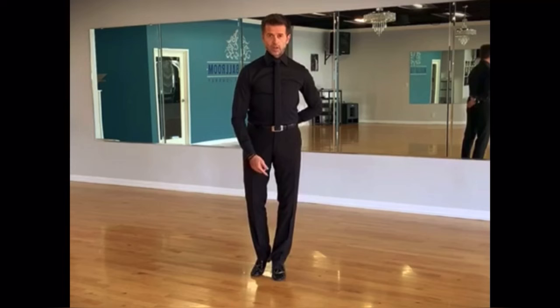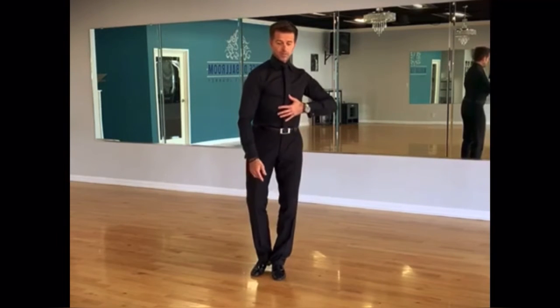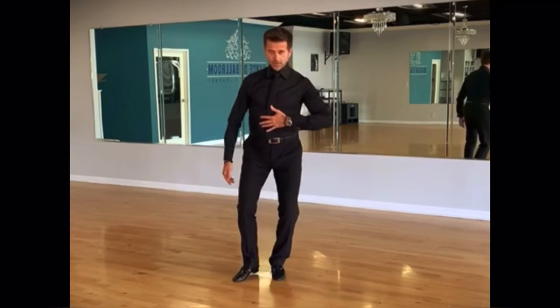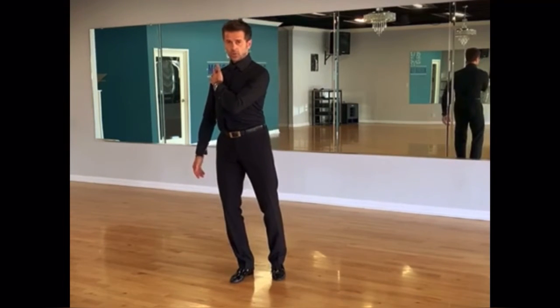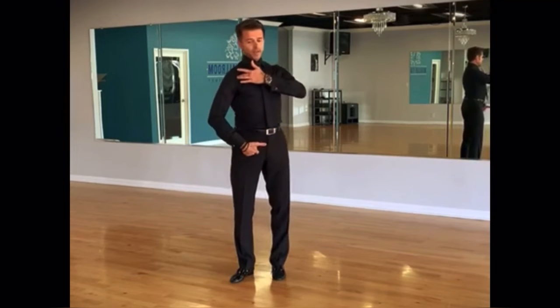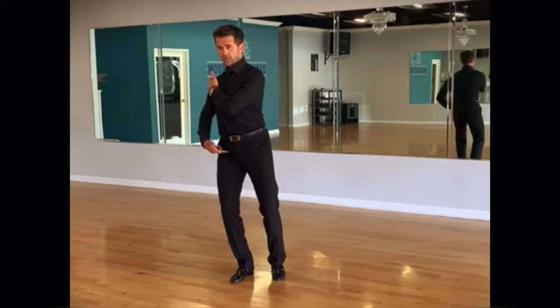Now this means that any movement that I have in the pelvic area will affect my ankle. Any movement that I will have in my rib cage will affect the knee. Any movement that I will have in the collarbone will affect the shoulder, and the shoulder will affect the hip joint.